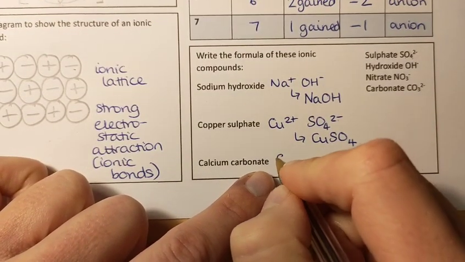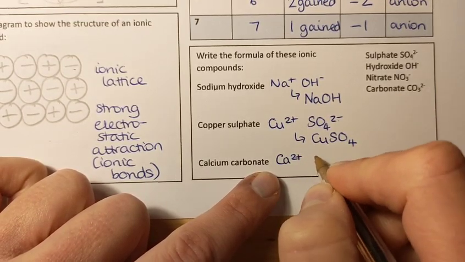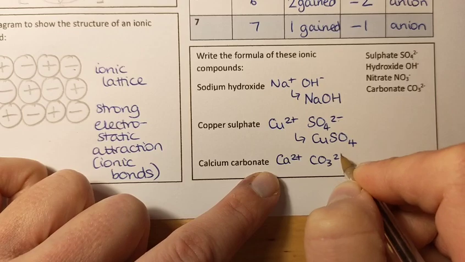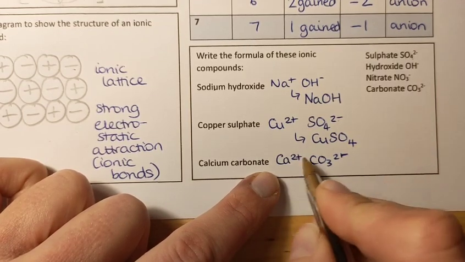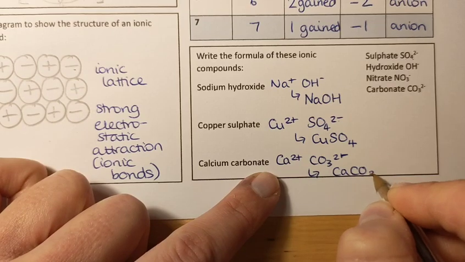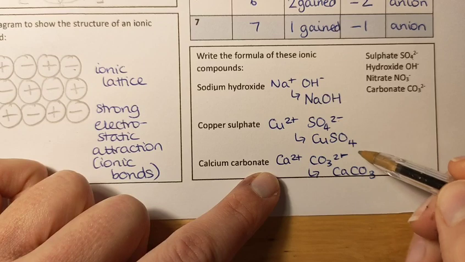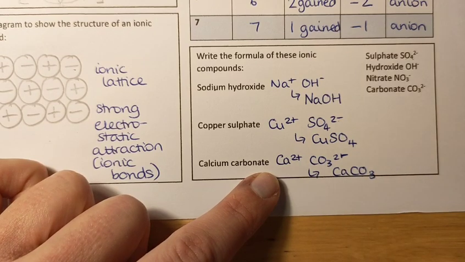Calcium carbonate. So calcium is 2+. Carbonate is CO3 2-. So again, we're looking at those. They balance each other out. So it should be CaCO3. Just make sure your numbers next to the elements here, they're small numbers at the bottom. There you go. Thank you very much.